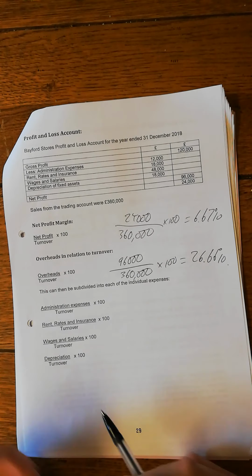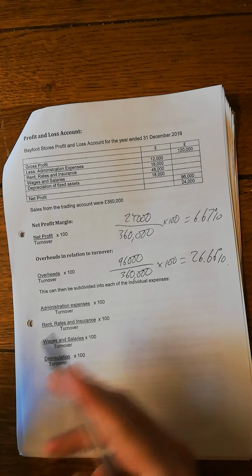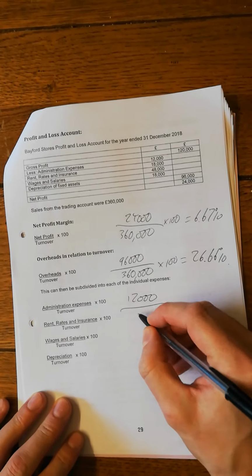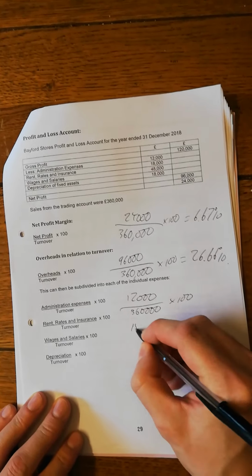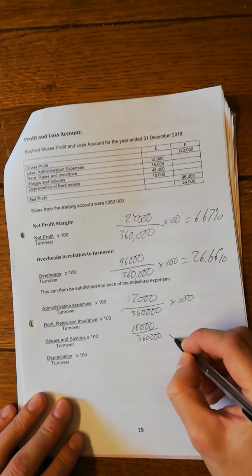Now you can then subdivide that into each of the individual expenses to see which expense is causing you the most trouble, so to speak, or how much of your turnover you're paying out for each of those individual expenses. It's very simple. So you do the admin expenses is 12,000 divided by the turnover of 360,000 times by 100. 18,000 for the rent and rates divided by the 360 times 100.